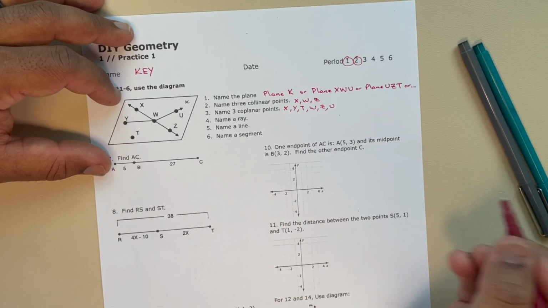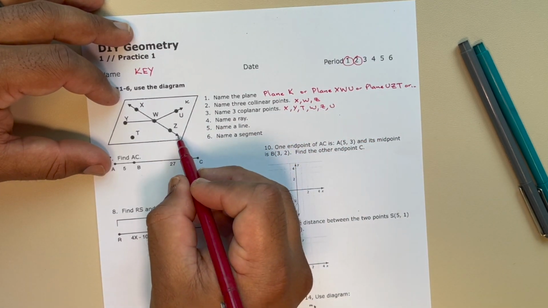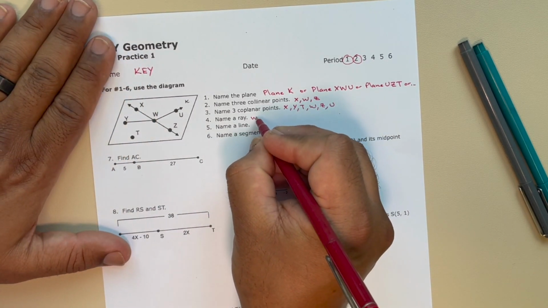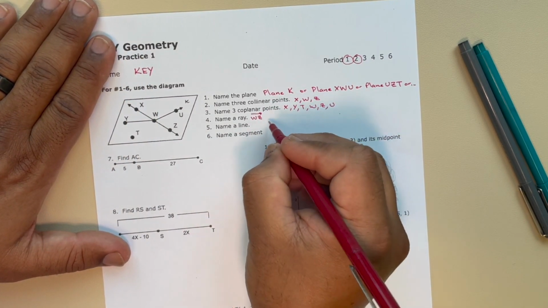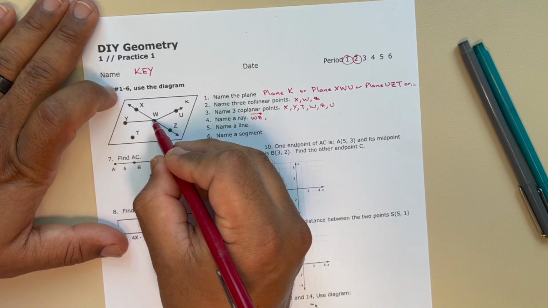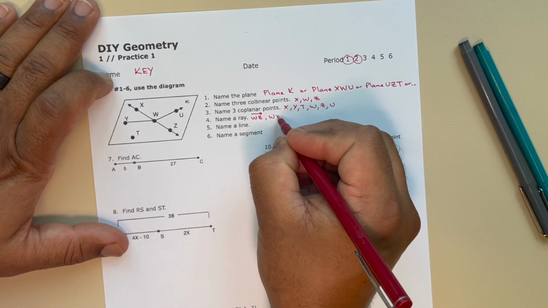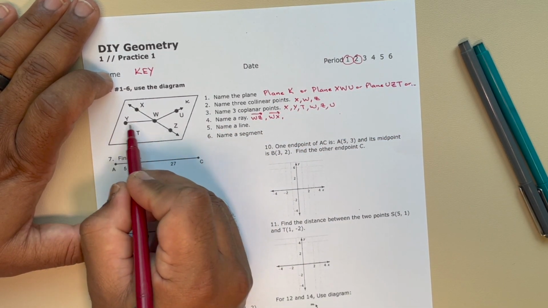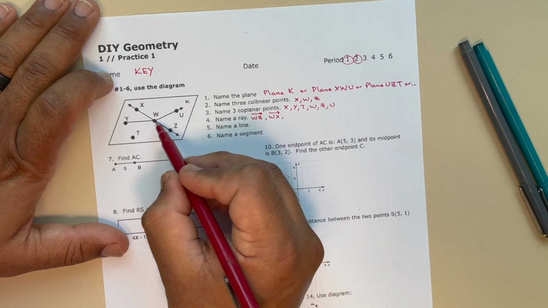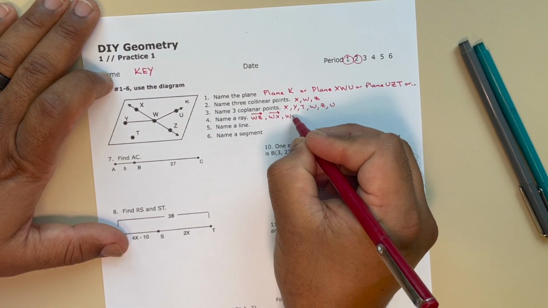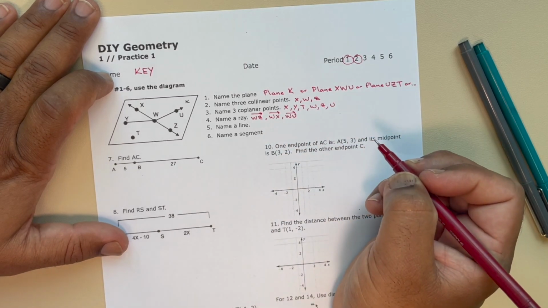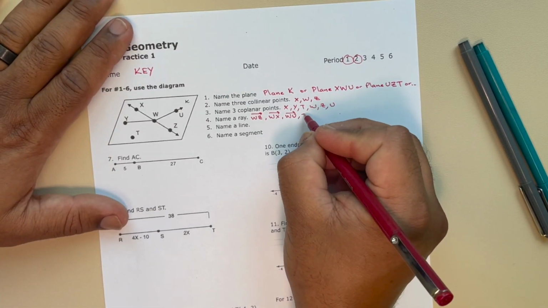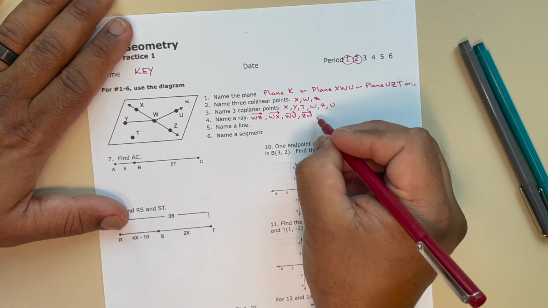Name a ray. A ray needs to have an arrow at the end on one end, so I can go WZ. Ray WZ. I can do WX. I can't use WY because it doesn't keep going, so that's a segment, so I can't use that. I can use WU. I could also go the other direction. I can go ZW, keeps going on. That's a ray in that direction.